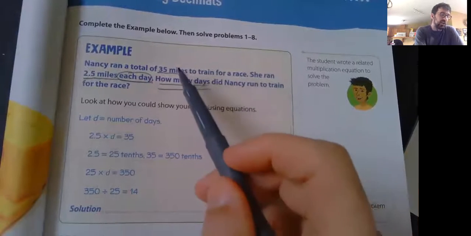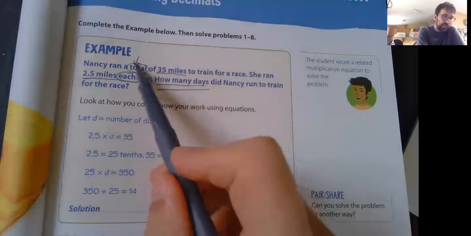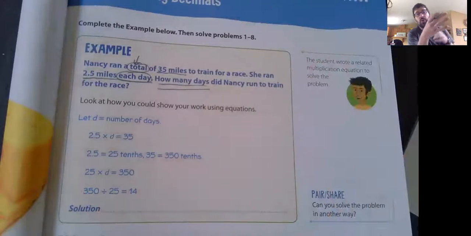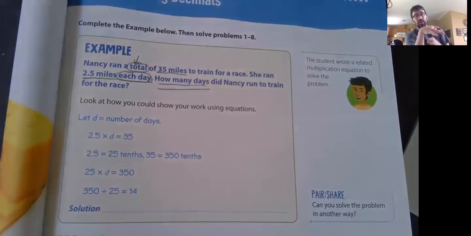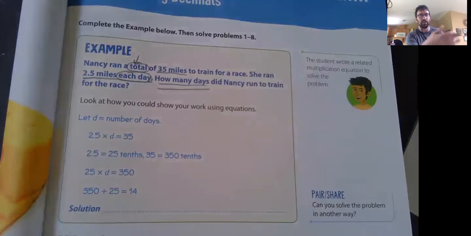Well, a total of 35. So we have a total. That's key right there, right? Remember, I've talked about this before. We want to find out, do we have a total? Do we have a total amount of whatever it is that we're dealing with? If I have a total amount and then I have whatever per day, then there's a good chance that if I already have the total, then I'm going to be working out.